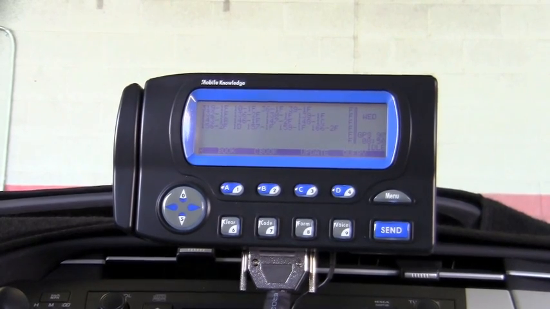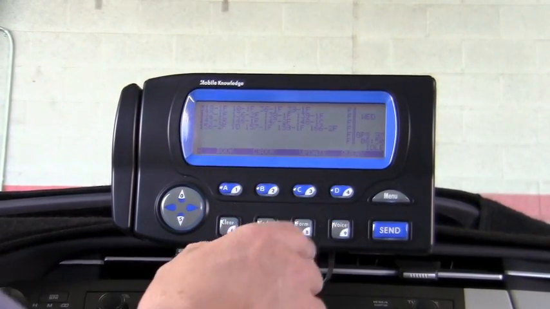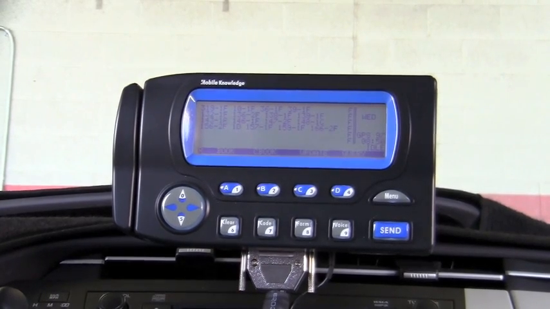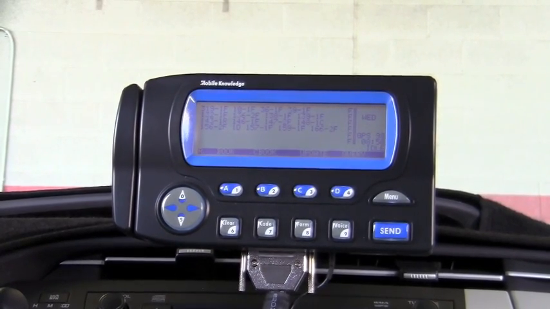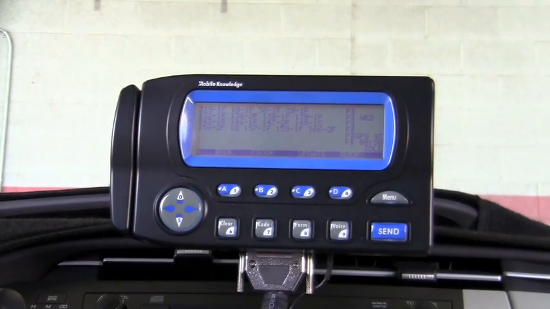You'll notice that most of the hard keys are marked with corresponding numbers. For example, the A key also includes the number 1. When you're performing a function that requires numbers, the hard key will input the number when pressed.